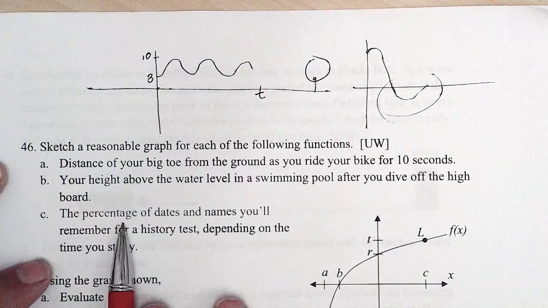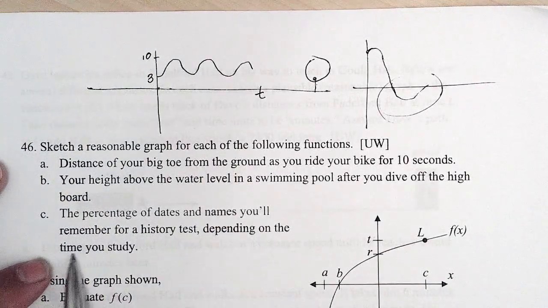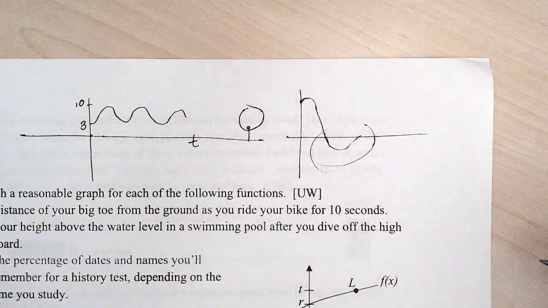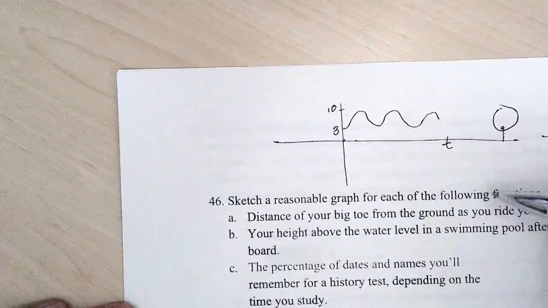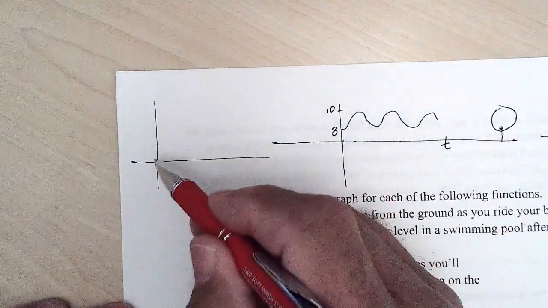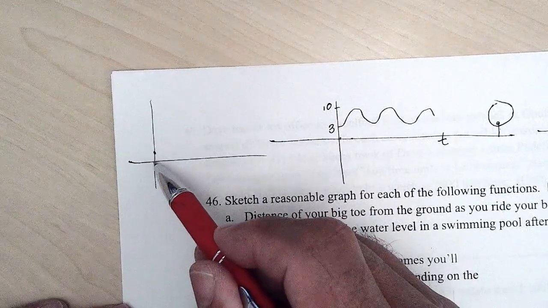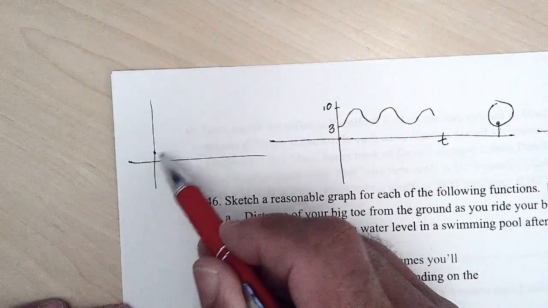And then the percentage of dates and names you'll remember for a history test, depending on how long you studied. Well, that one's pretty iffy. If you don't study, you might even know some, so you might not start at 0, or you might say, I don't know any if I don't study.